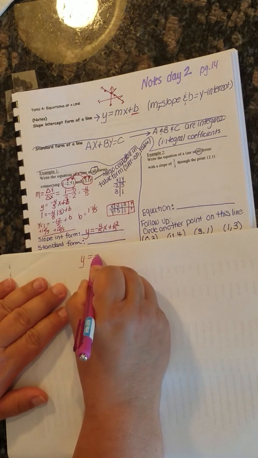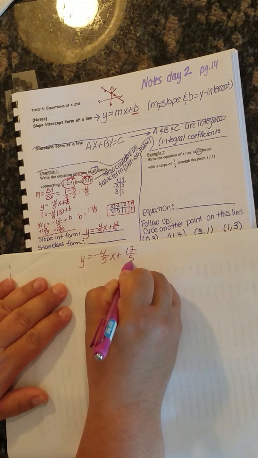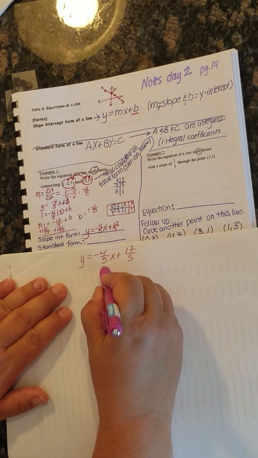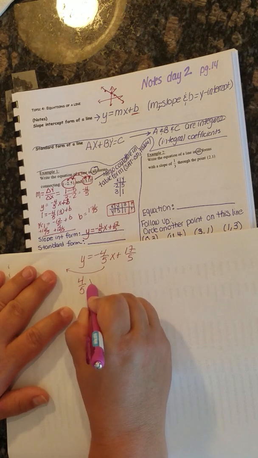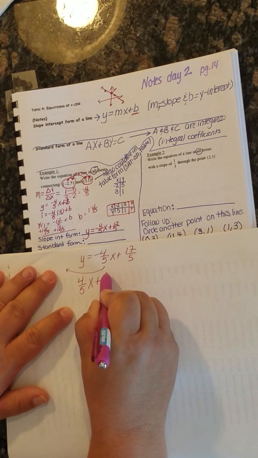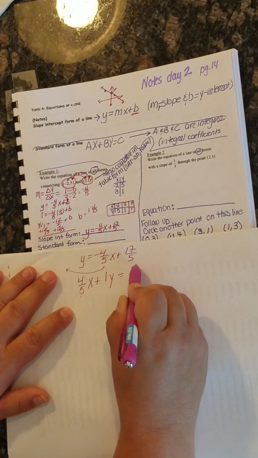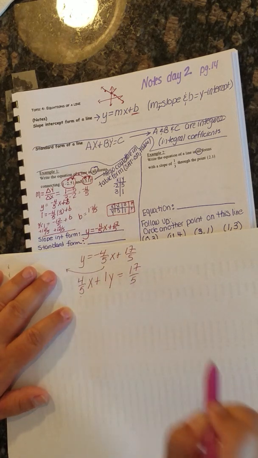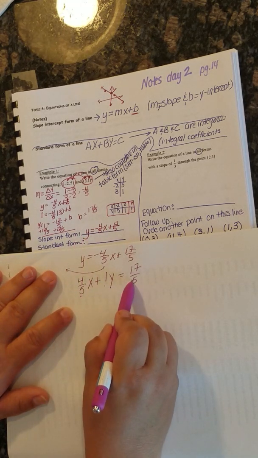So if you have y equals negative 4/5 x plus 17/5, and you want it in standard form, remember, this needs to go to the other side. So you're going to add, and it doesn't combine with the y, right? So you can write 1y. So you write 4/5 x plus 1y equals 17/5. So everybody's in the right position. The problem is these need to be integers.